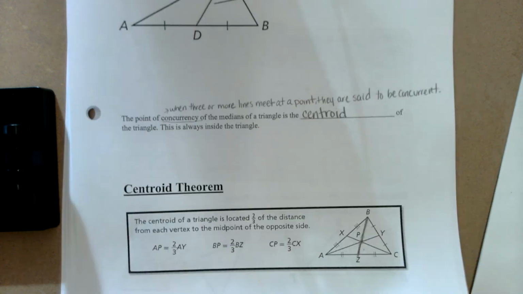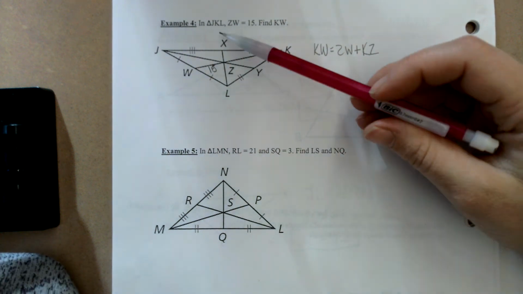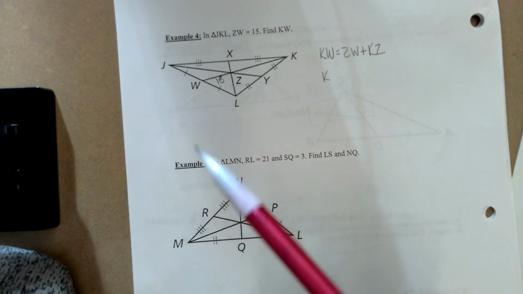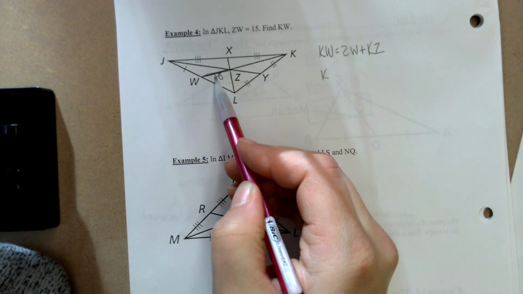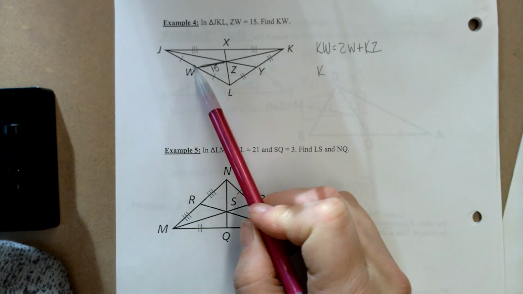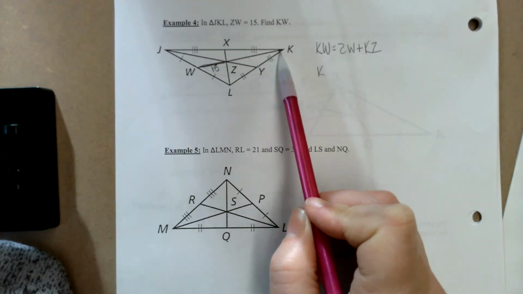Let's do some examples. Example 4: in triangle JKL, ZW equals 15, find KW. So this section here equals 15, so I will mark that down. KW is going to equal ZW plus KZ.